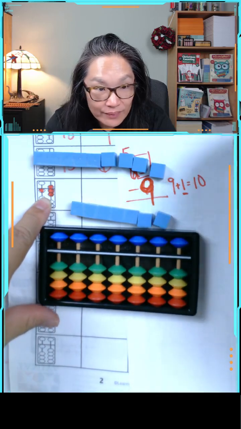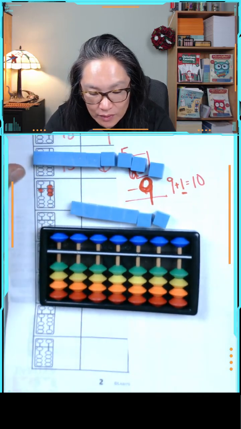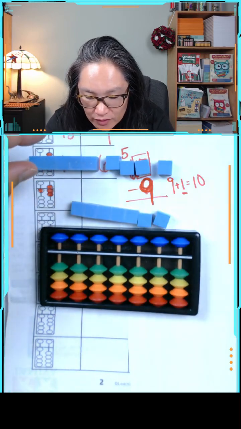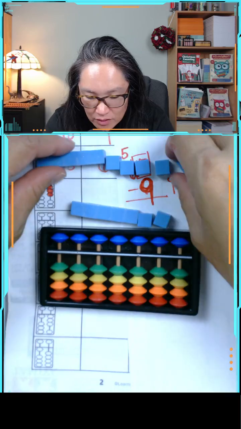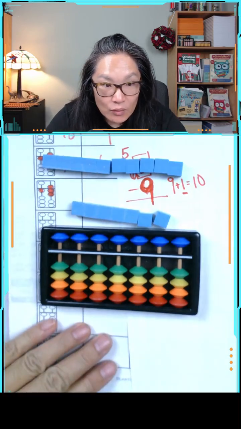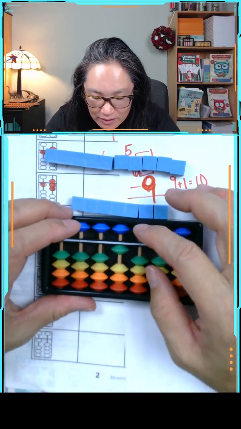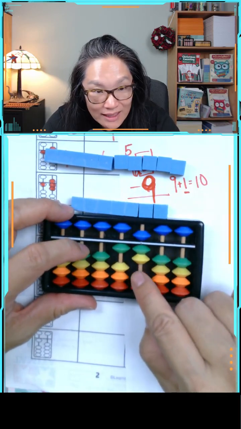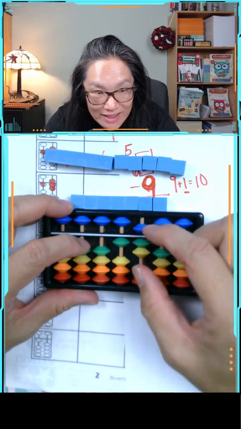This is 17, right? So we have 17 on the Abacus. What are we going to do? We're going to take away the 9. 1, 2, 3, 4. We got to take away the 9, right? When we take away the 9, we have 17. There's no more room to add the 7. There's no more room to take away the 9.